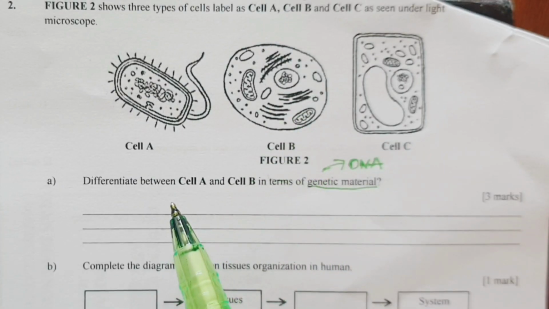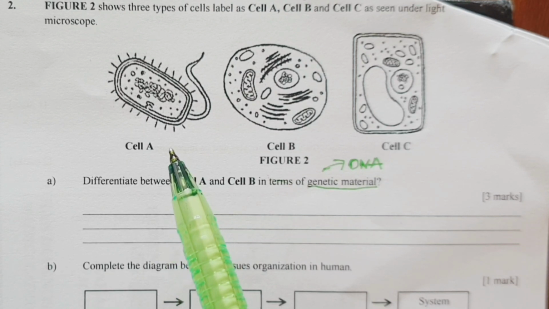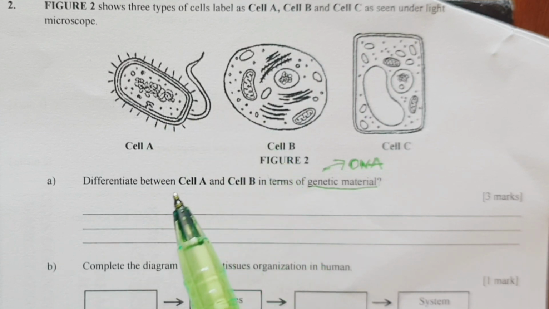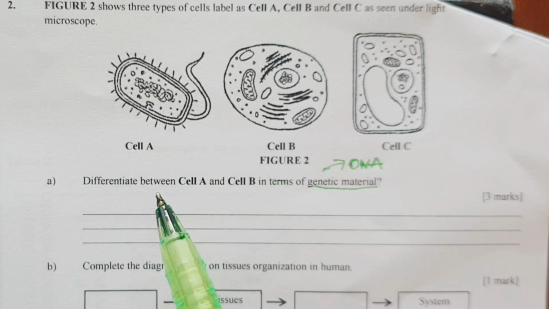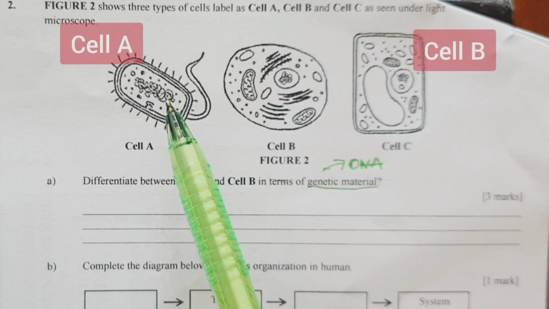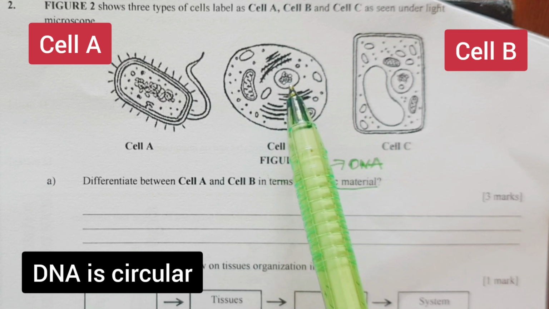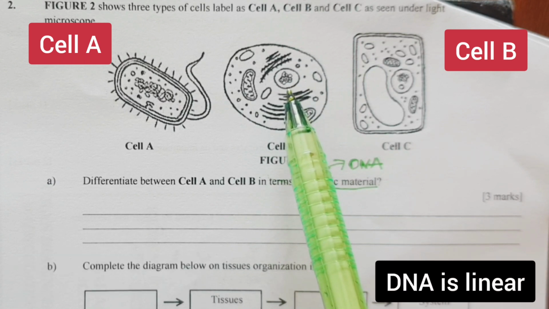So point yang kedua pula, yang ini awak kena hafal ataupun ingat for the characteristic of prokaryotes versus eukaryotes. So second point, cell A, the DNA is circular, but cell B, the DNA is linear.